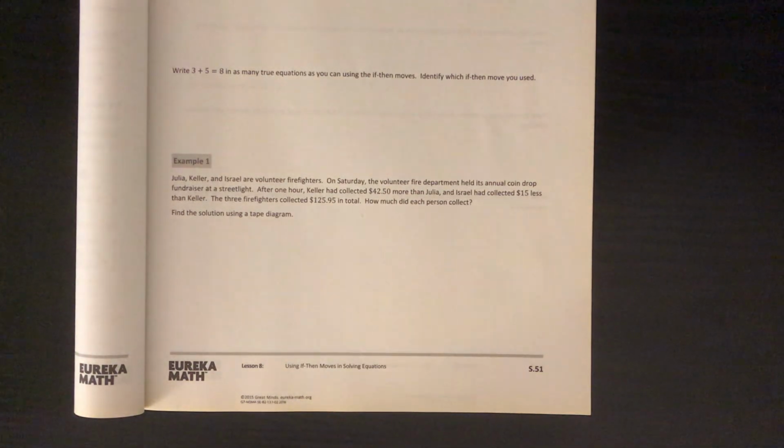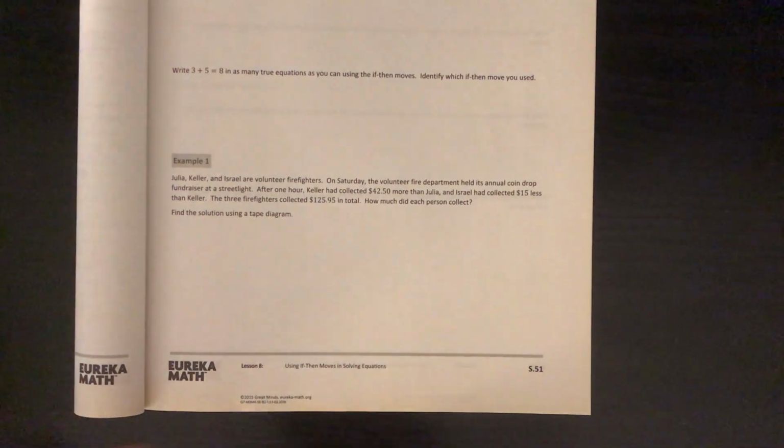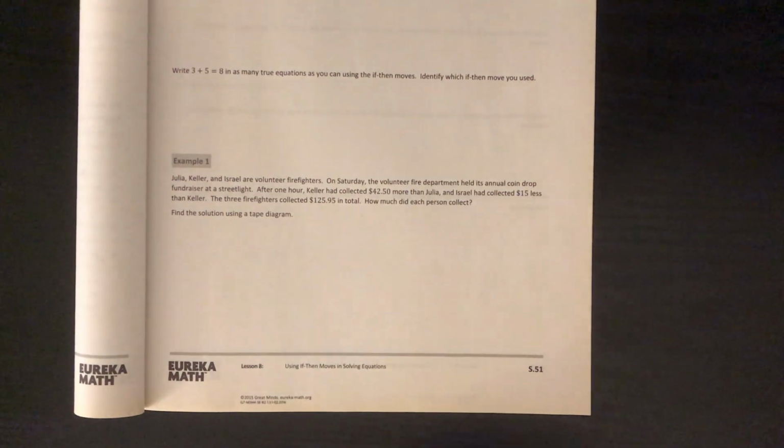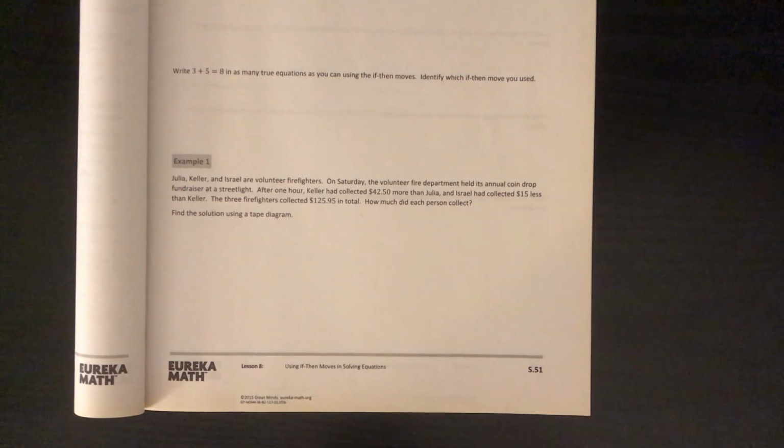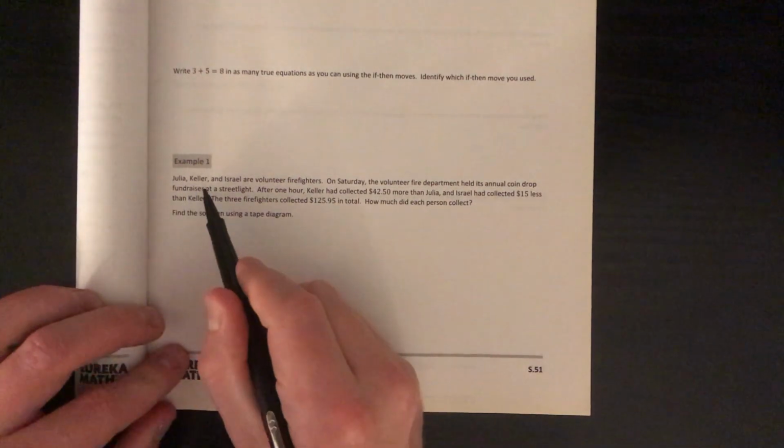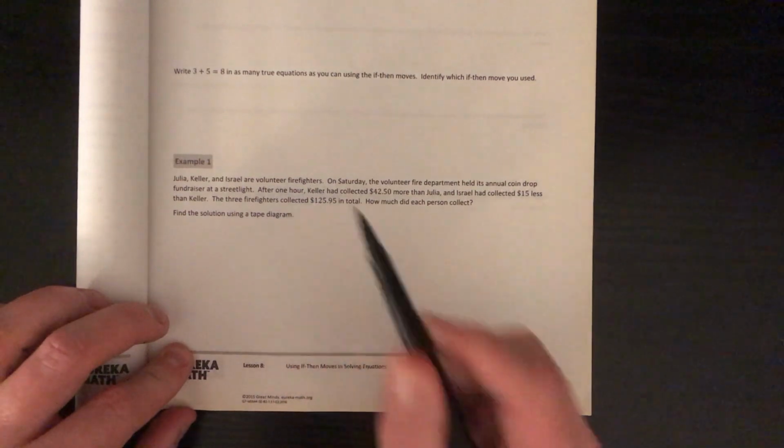I'm going to redo this question for you so that you can remind yourself of how we have to define a variable when we read the information, and then determine which value we know the least about and make that our variable, and then write the other unknown quantities in the question in terms of that variable, meaning using the same variable. Then we have to create our own equation that represents the situation. Then we have to solve it, and then make a conclusion based on what we saw when we solved. So this was the big work of Module 3. Let's do it. It says, Julia, Keller, and Israel are volunteer firefighters.